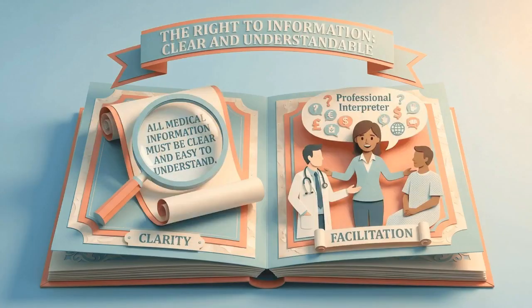Building on our overview of patient rights, the right to information is more than just handing over a stack of papers. It demands clear, understandable explanations, delivered in a language the patient comprehends. This means avoiding medical jargon and adjusting the pace to suit the patient's needs. Professional interpreters are vital here, ensuring no communication barriers exist. As laboratory professionals, we contribute to this right by producing clear and accurate reports.